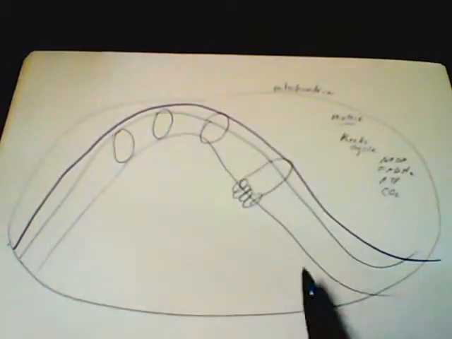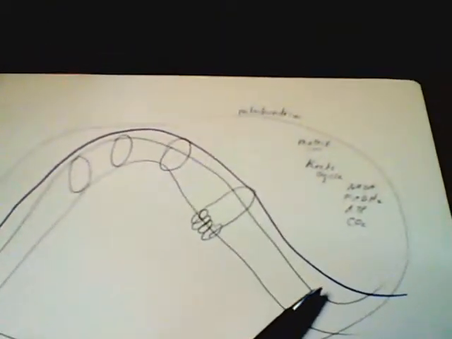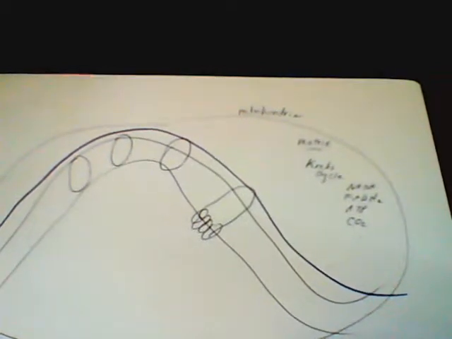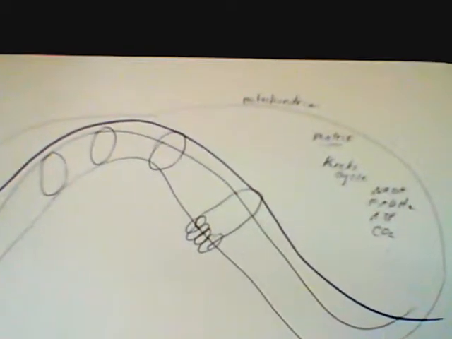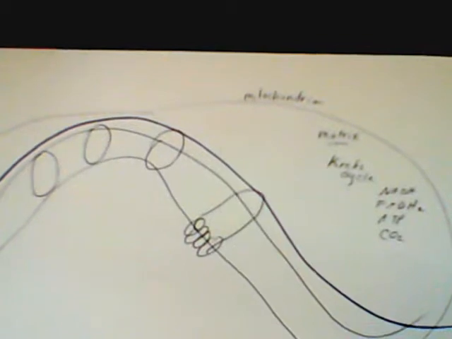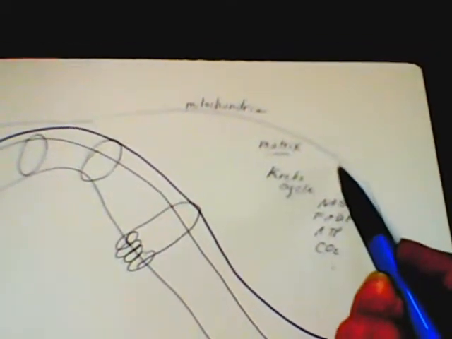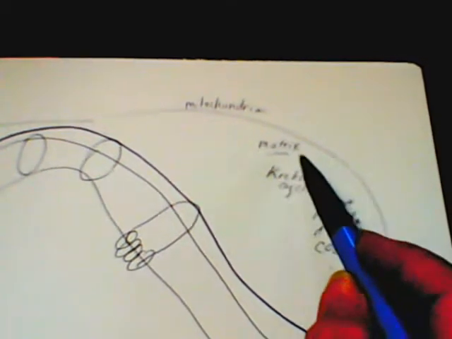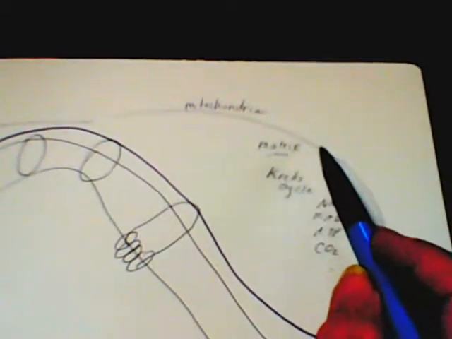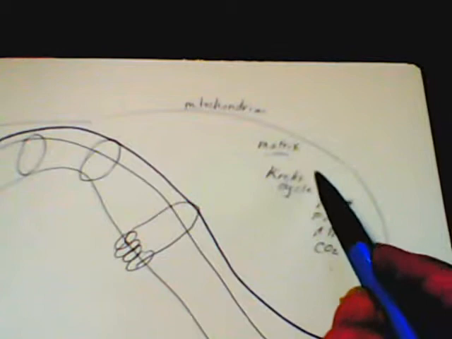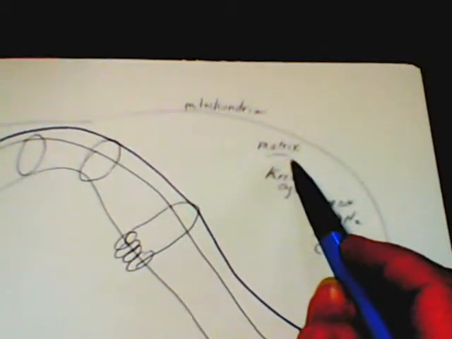Alright, so what you're looking at is the mitochondria. What happened was, let me zoom in on this a little bit. What happened was that we were last talking about the Krebs cycle. And the deal with that is that we are now in the mitochondria. And what we have here is something called the matrix. That's kind of like the fluid. Instead of saying cytoplasm, this is the cytoplasm of the mitochondria. But so that we don't get it mixed up, we're going to call it the matrix.